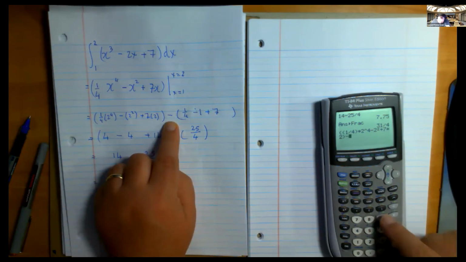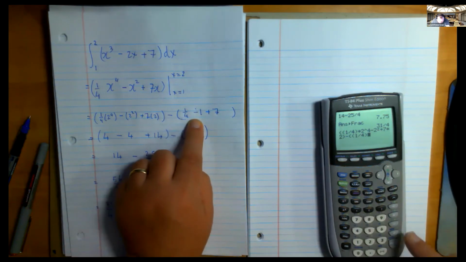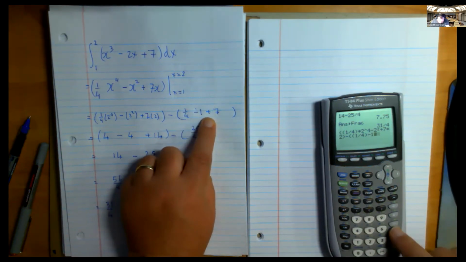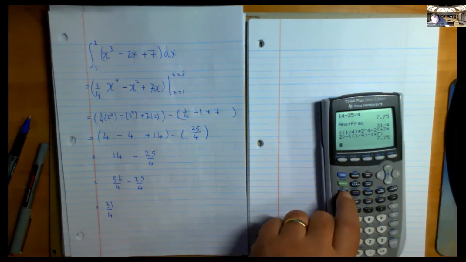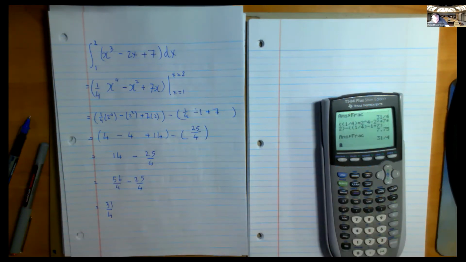Then you'd subtract, and then you do a quarter. And then you subtract 1, and then you add 7. You finish your bracket, and you get that guy. And then you go math, number 1, and boom, there's your answer.